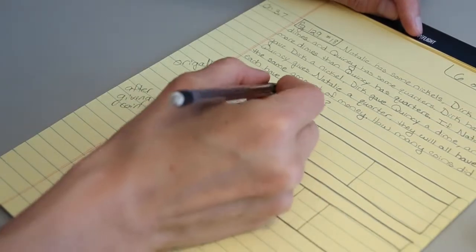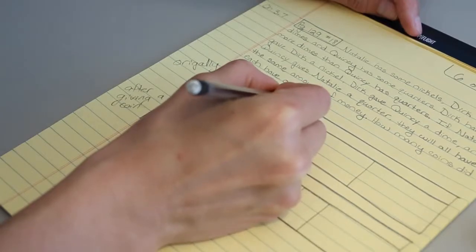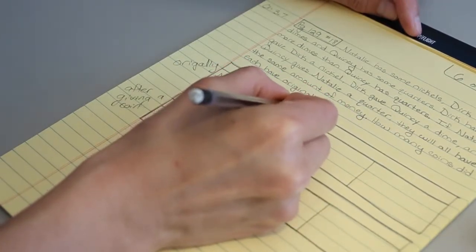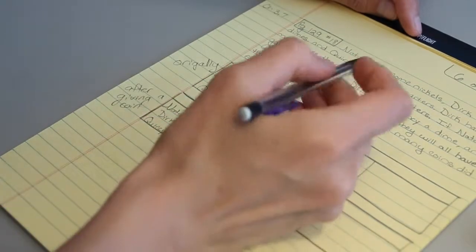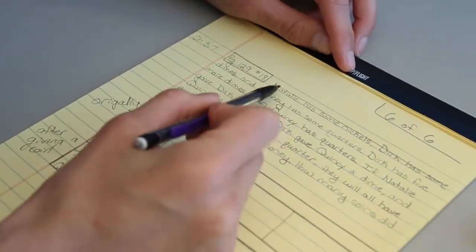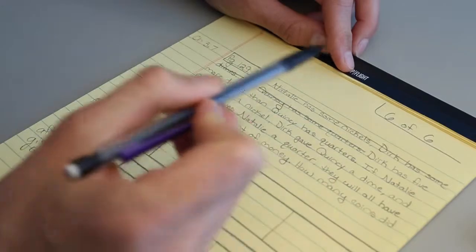Okay. Let's talk about the original situation first. We need to know the number of coins they had. Okay, we don't need this. We've already used this sentence. Natalie has some nickels, Dirk has some dimes, and Quincy has some quarters. So I'm going to scratch that sentence out. We've used it.